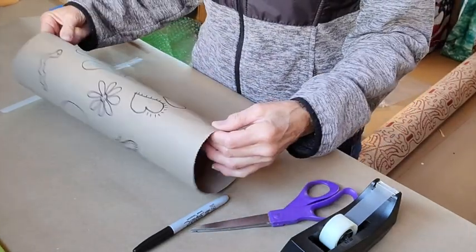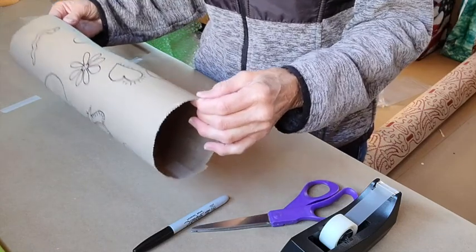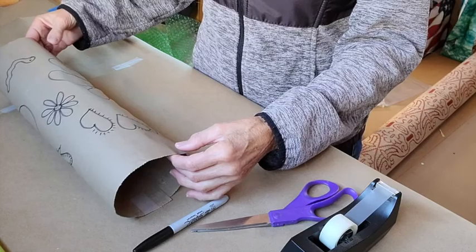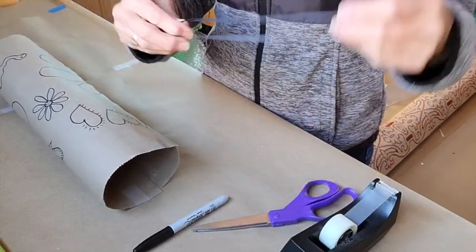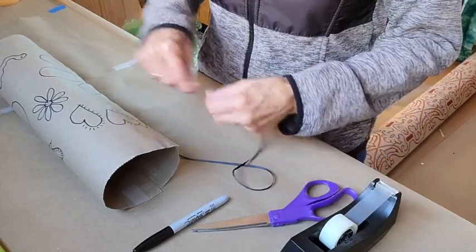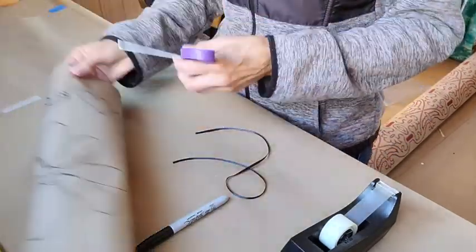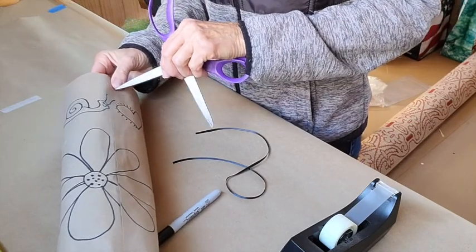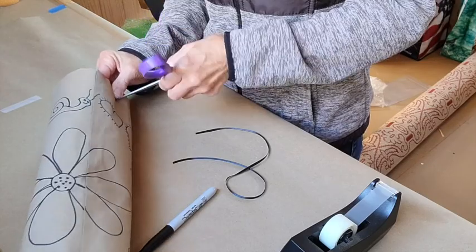So the next thing that I want to do is set something up so that we can hang it from a tree or a pole. And I'm going to use this string to attach. And the first thing I'm going to do is very carefully poke a little hole in my cylinder.